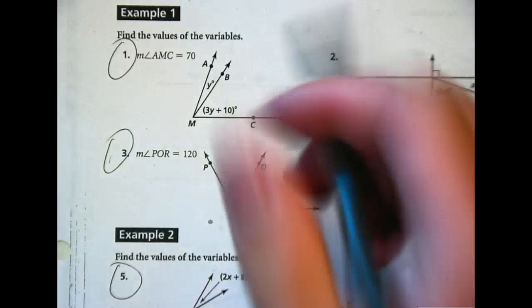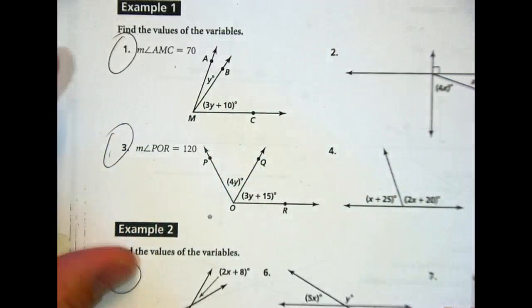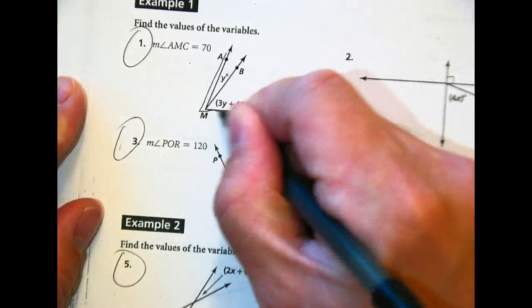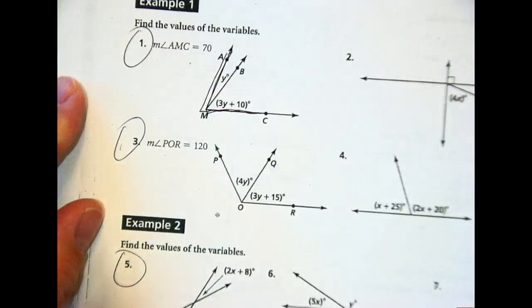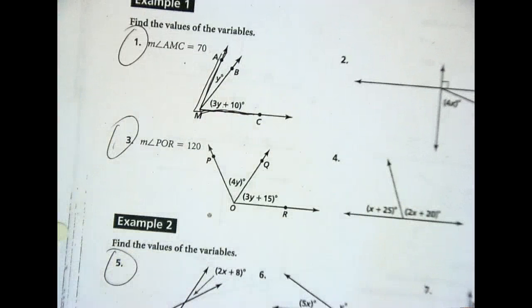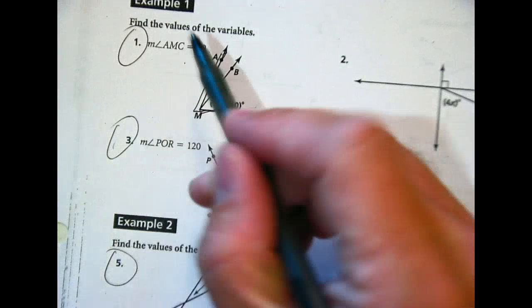Okay, I don't expect you to be done quite yet, but let's talk about 1 real quick. Just make sure we're all on the same page here. So AMC, so this big angle, is equal to 70. This is y, and this is 3y plus 10. That's our given. What can we do there to figure out the value of our variable y?